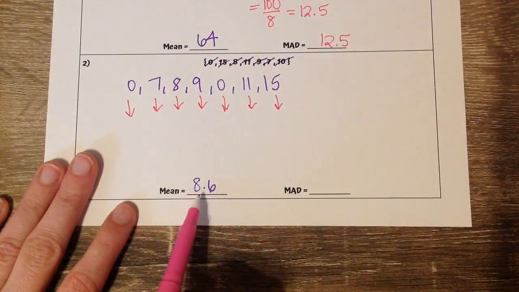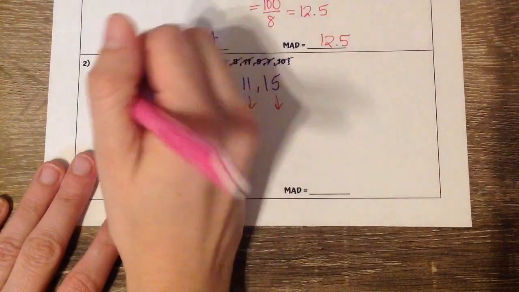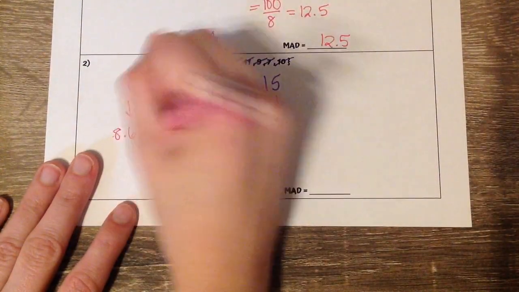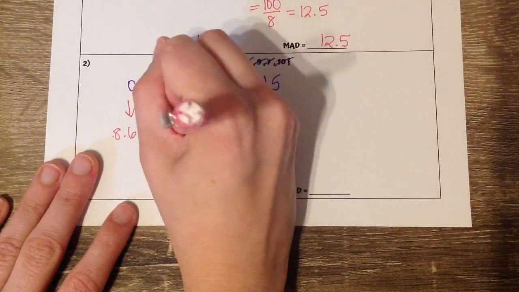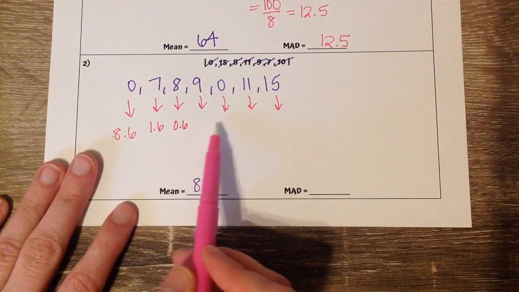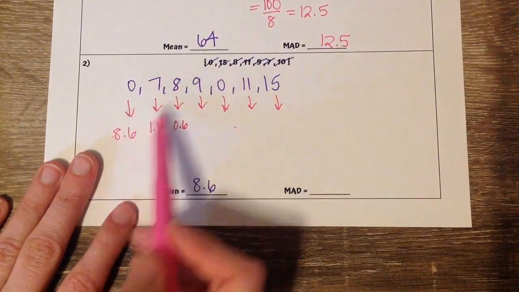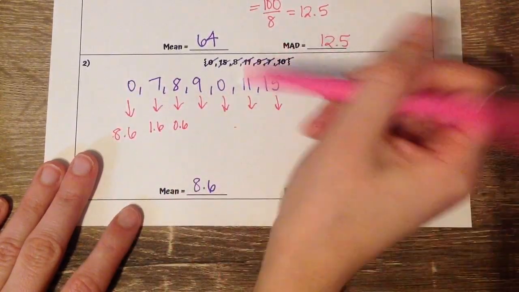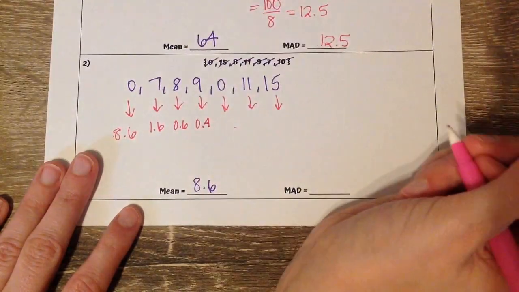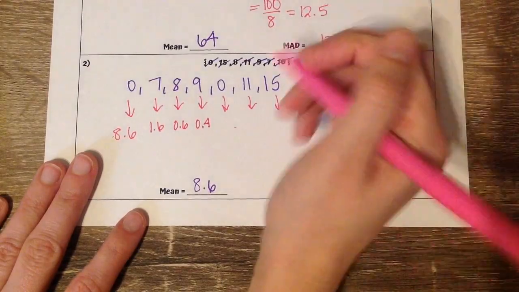Now you've got to be a little bit more careful with your subtracting. 8.6 minus 0 is 8.6, minus 7 is 1.6, minus 8 is 0.6. Be careful in the opposite direction. People want to keep writing 0.6, 0.6, 0.6. That's only for those that are smaller. The higher values, 9 minus 8.6 is 0.4. If you can't do it in your head, do it on a calculator.